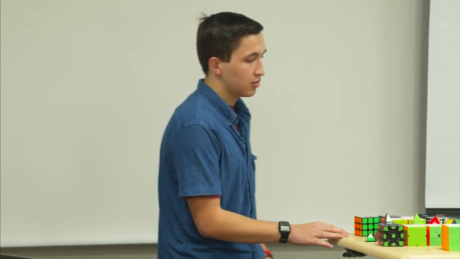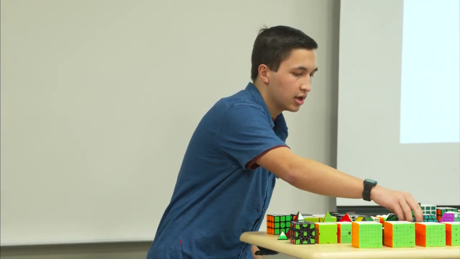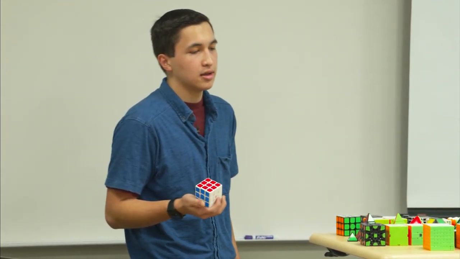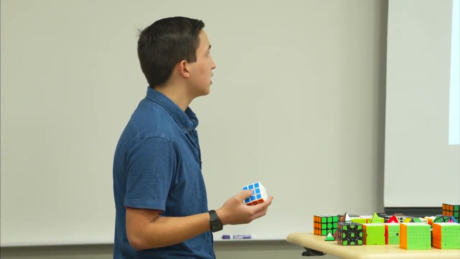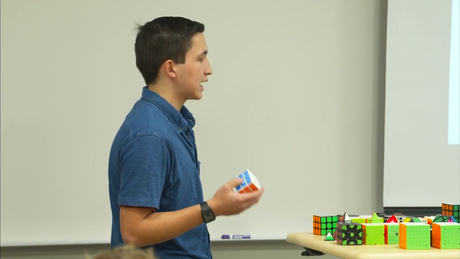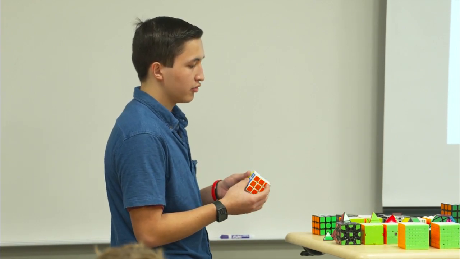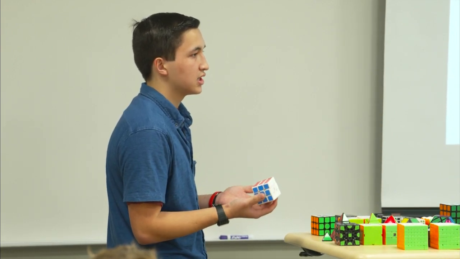However, there are some illegal moves. By illegal, I mean they're not allowed in competitions, and they will sometimes create permutations that cannot be solved just by moving the cube in the regular 6 faces.